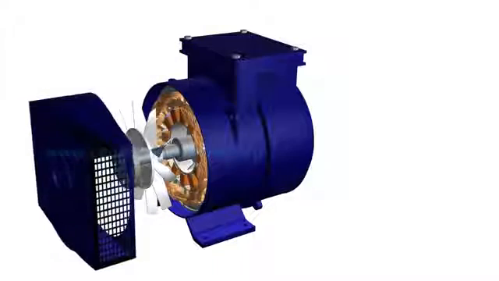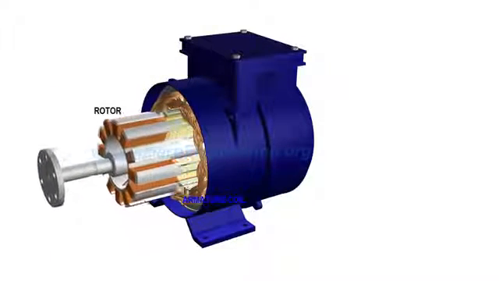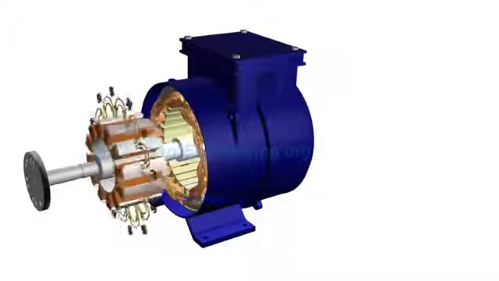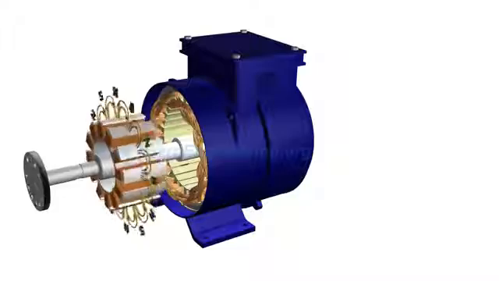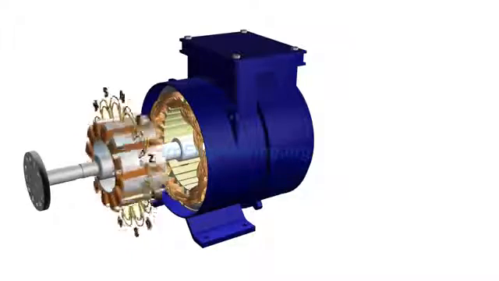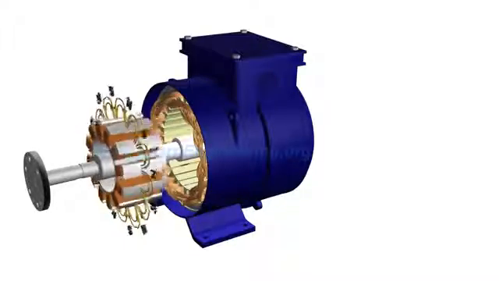Rotor and armature coils are the two main parts of an alternator. The rotor produces a rotating magnetic flux. Armature coils are stationary, and the rotating magnetic flux associated with the rotor induces electricity in the armature coils.